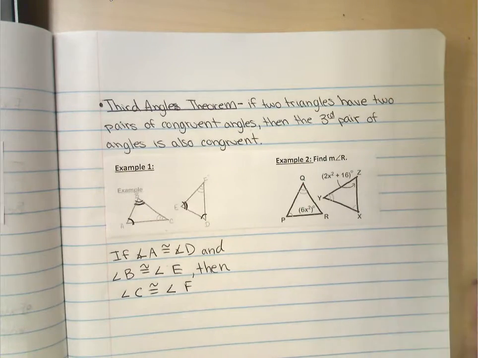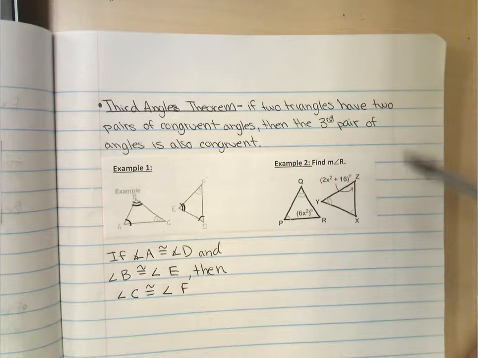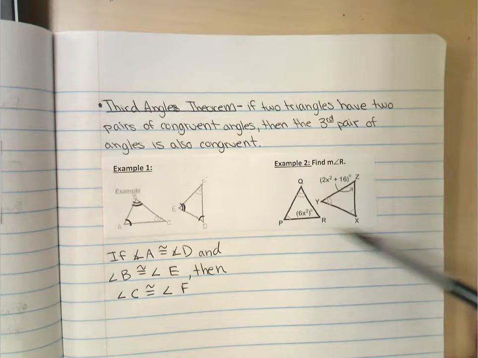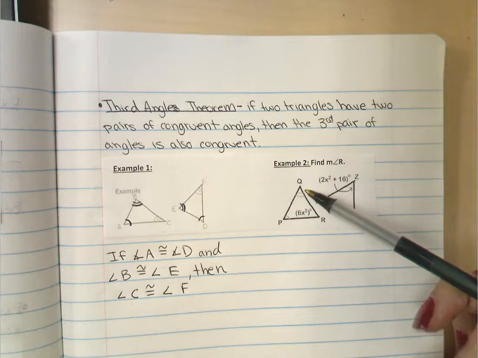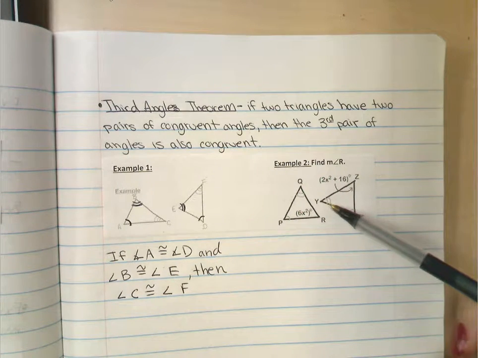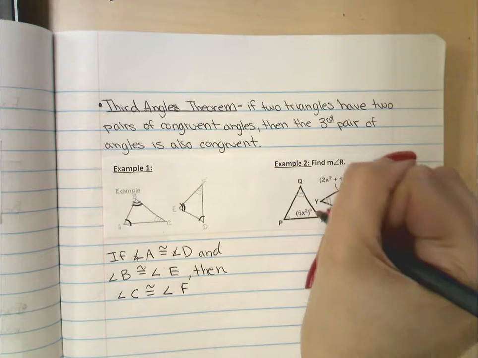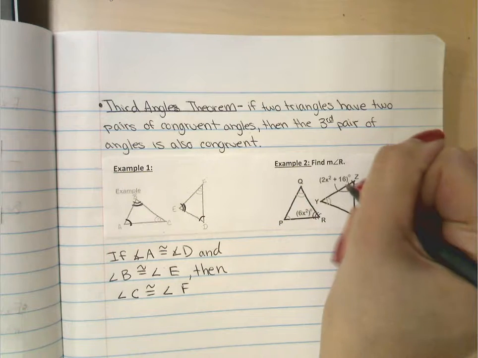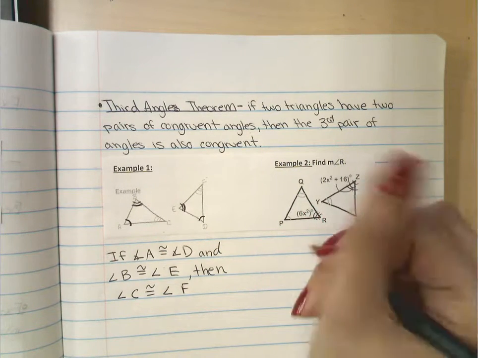So example 2, they're asking me to find the measurement of angle R. Here I know P is congruent to X, Q is congruent to Y because they have two lines. So that means the last pair of angles has to be equal. This one, R, has to equal C. So I'm going to put them equal to each other.